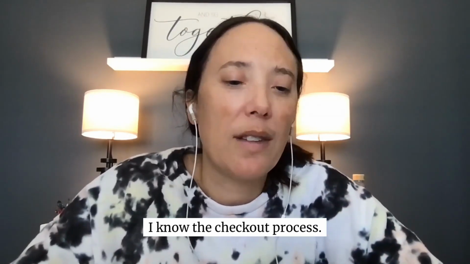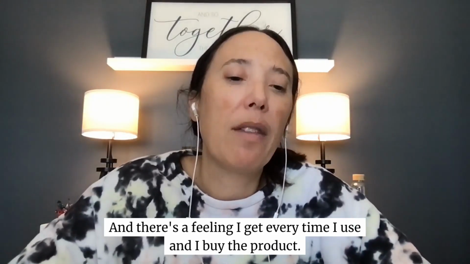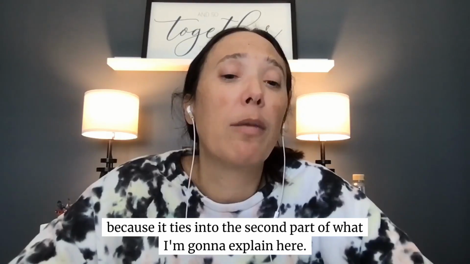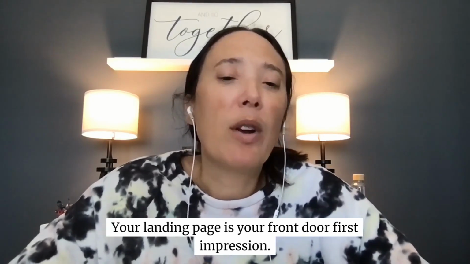I know the quality. I know the checkout process. I know the speed of delivery. It's literally at my door like 2 days later. And there's a feeling I get every time I use and buy the product. It's predictable, it's positive, and it's the biggest cheat code to Google Ads success because it ties into the second part of what I'm going to explain here, which is that quality score equation and that landing page. Your landing page is your front door, first impression.